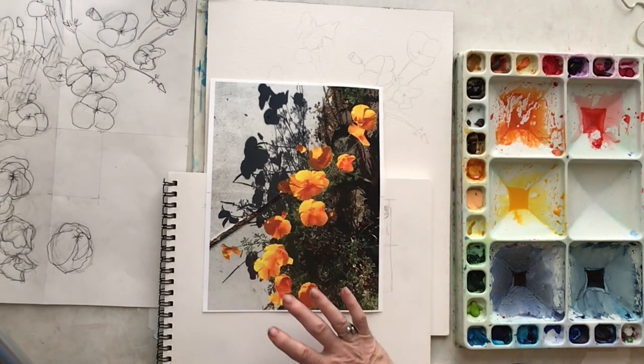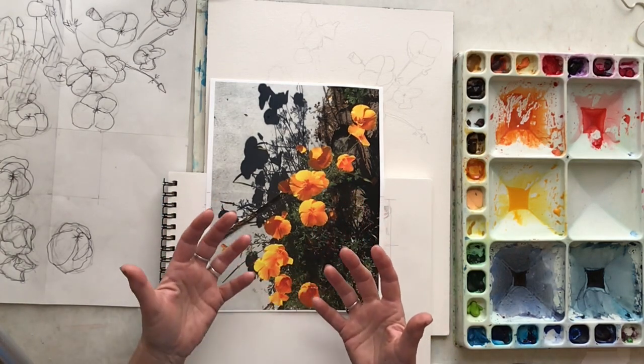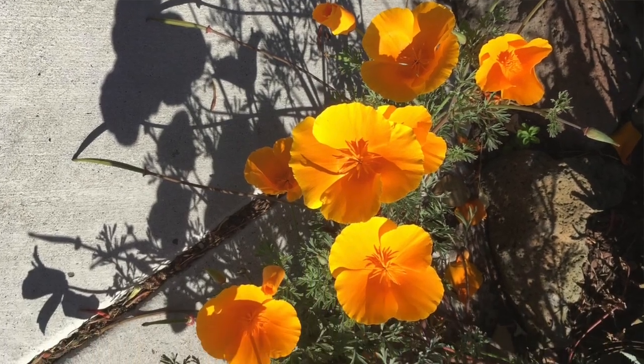We really have to make a choice. Do we want the poppies to really stand out? And if we do, then the greens in the background all need to be muted some. So this picture works really well that way.